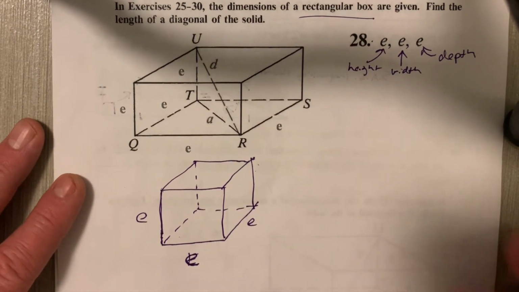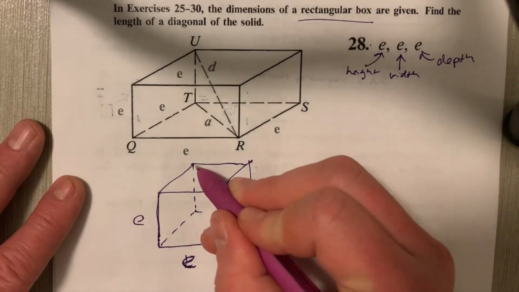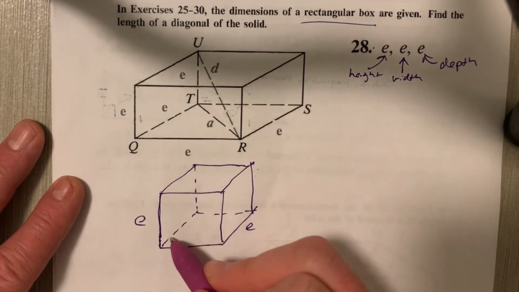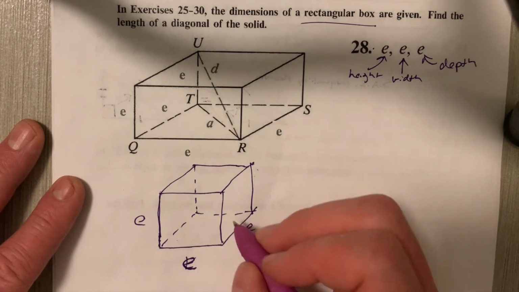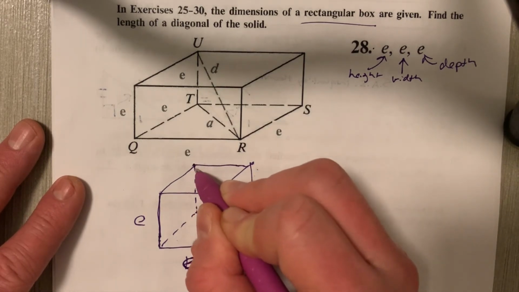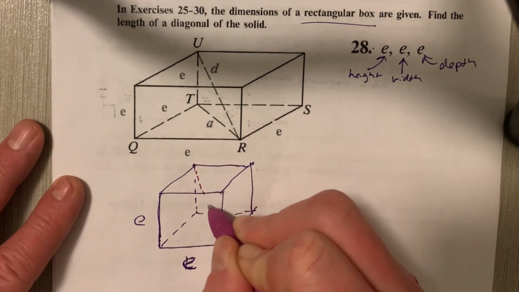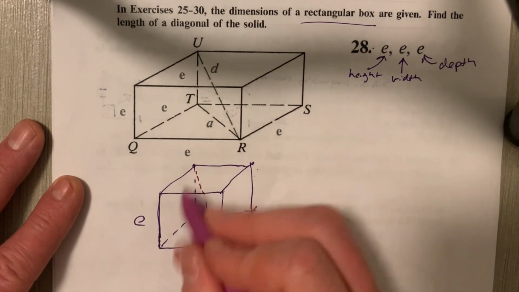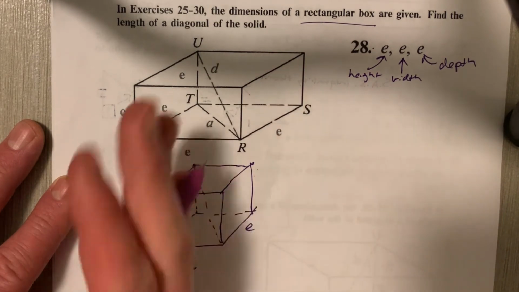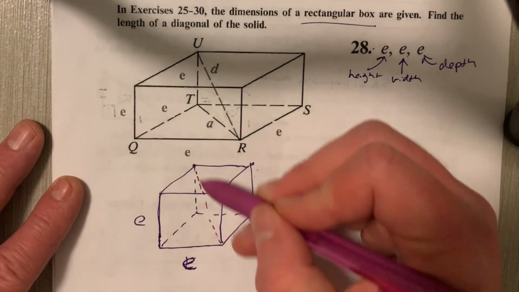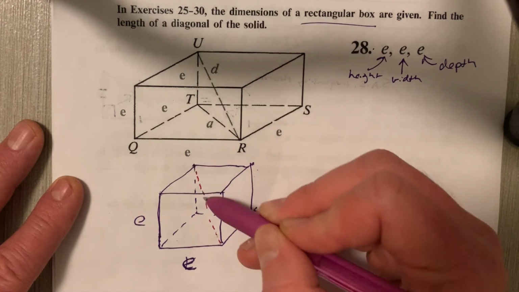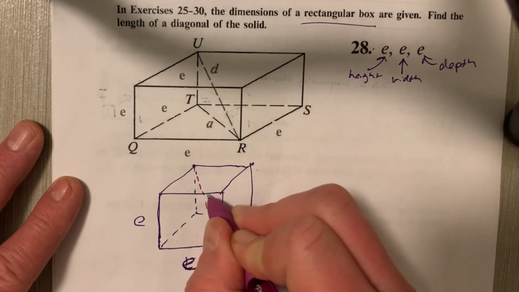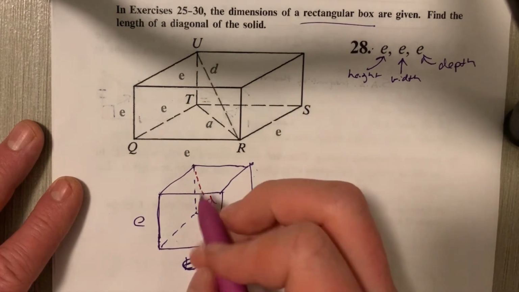So again, our goal is to find the diagonal of the solid, not a diagonal of the face. We needed one of the diagonals of the face to get the diagonal of the solid, but this diagonal of the solid is the thing that runs through the solid itself. It runs through one corner, not to a corner in the same plane or the same face of the cube, but actually through the cube itself. So from this corner, diagonally across the cube, this is going to be the D we're going to find. Again, this forms a right triangle.